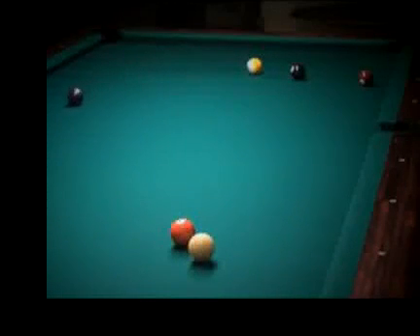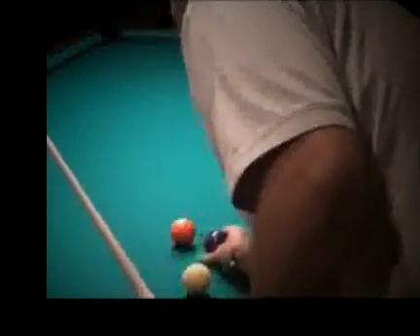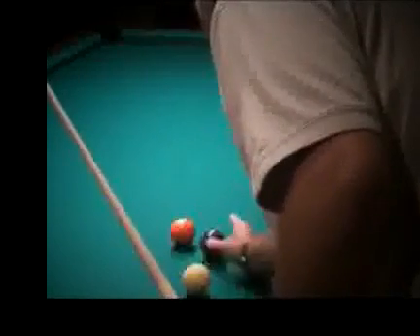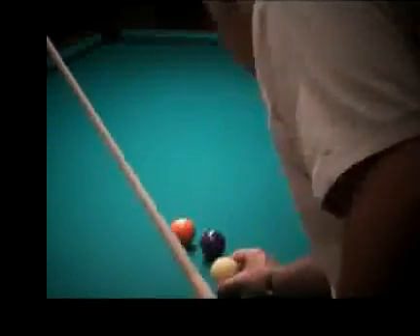But what if you have a situation where you can't quite do a stop shot on the 4-ball? Like that.